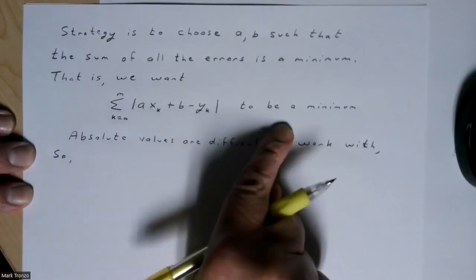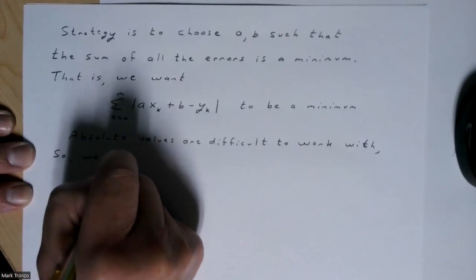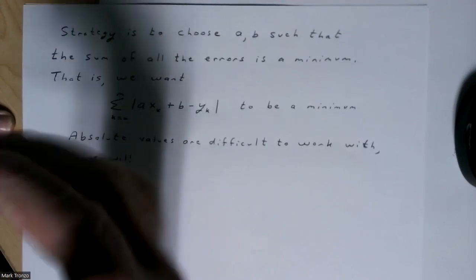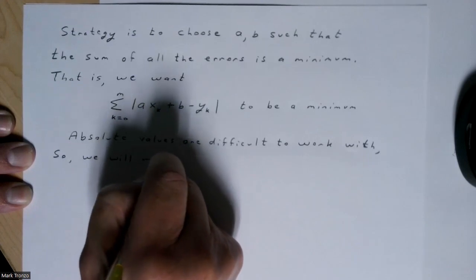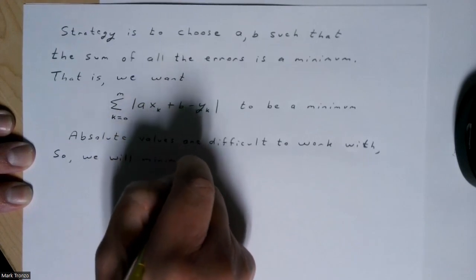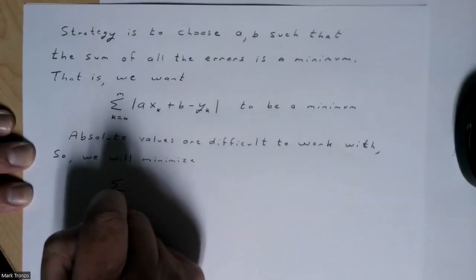So instead of trying to minimize this, we will minimize the square of that.